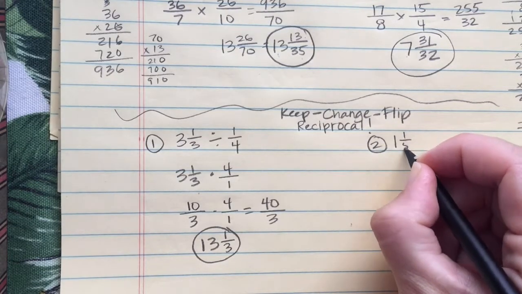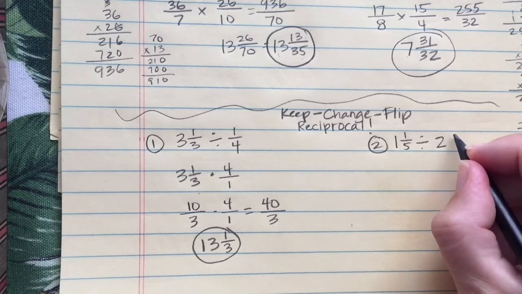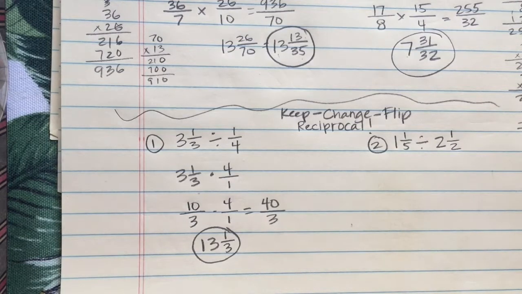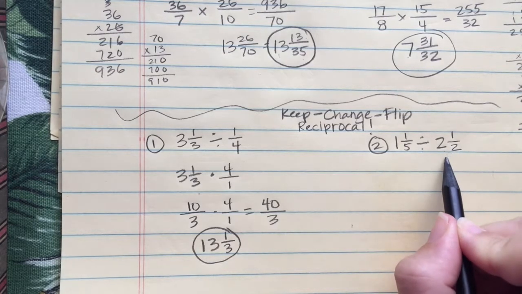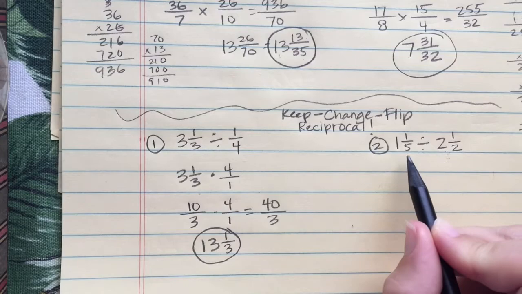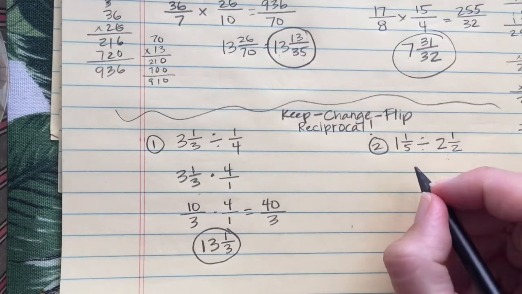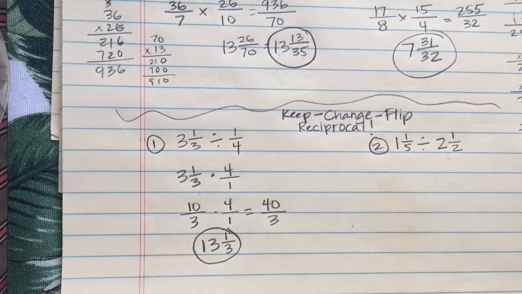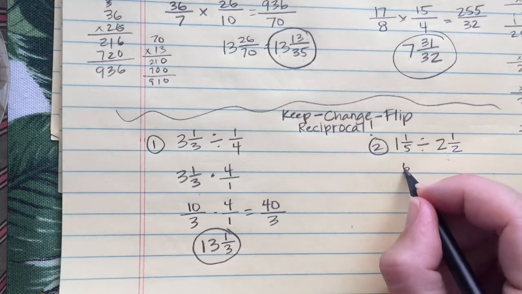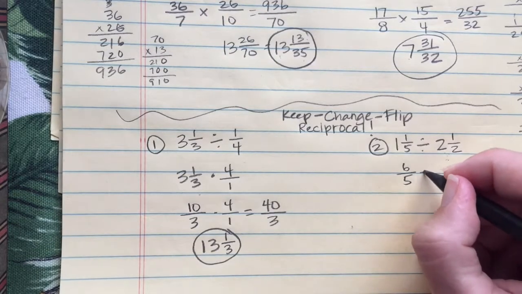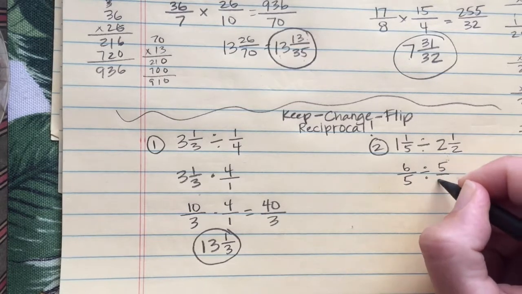Let's do another one where it's both mixed numbers. Let's do 1 and 1/5 divided by 2 and 1/2. Okay, so it's keep, change, flip. Now, if this is a mixed number, I would go ahead and just change these guys to improper first, just so you know your fractions that you're going to have to end up flipping later, okay? So 1 and 1/5, well, that would be 5 times 1 is 5 plus 1 is 6 fifths, divided by 2 times 2 is 4 plus 1 is 5 halves.